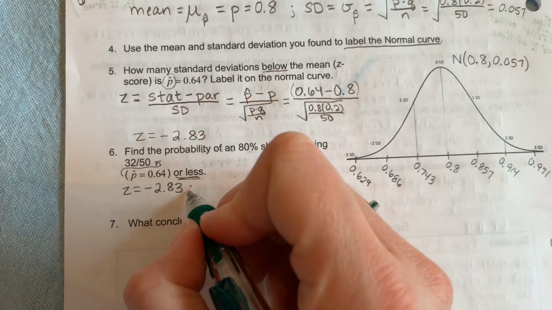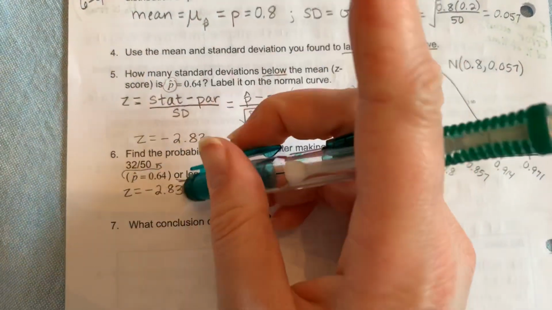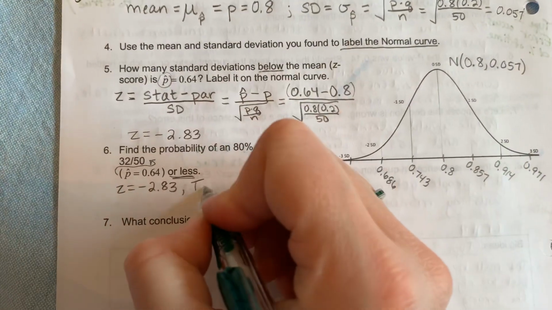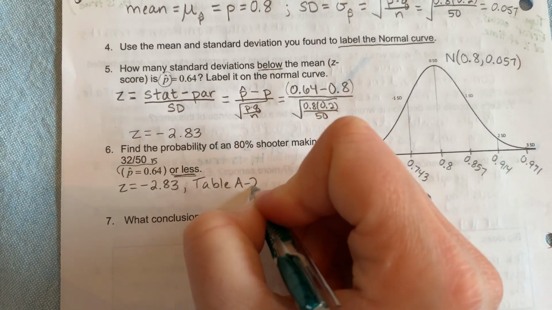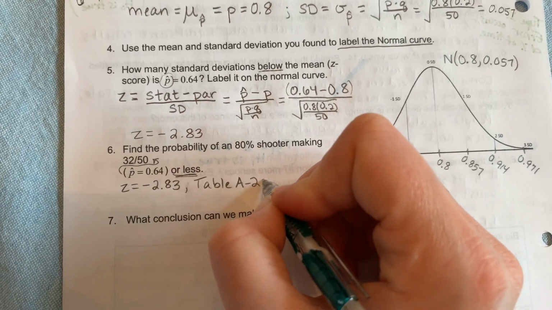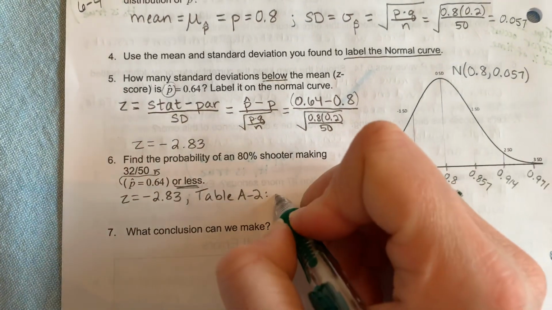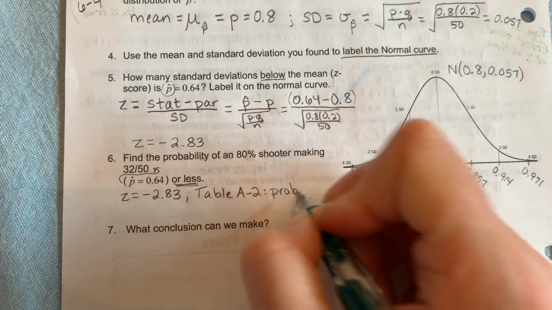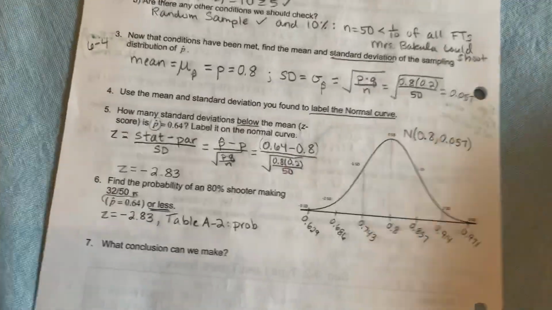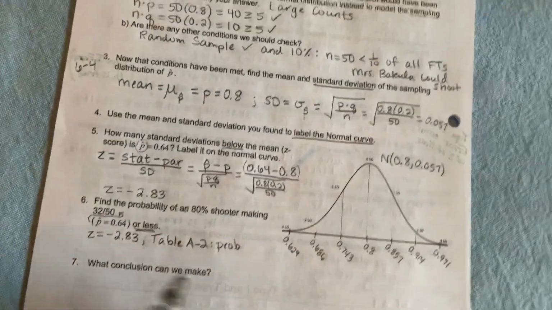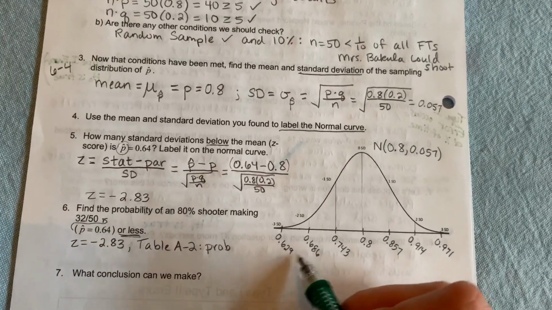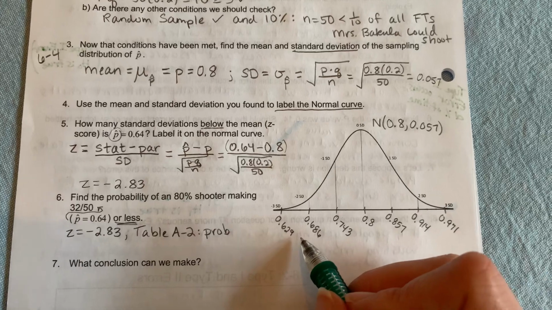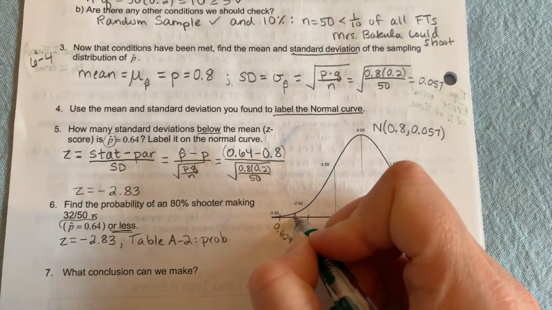If I look at table A2, I can find the probability, which remember is a left area. I could sketch it over here. 0.64 is going to fall about between 0.629 and 0.686, somewhere in there, right?